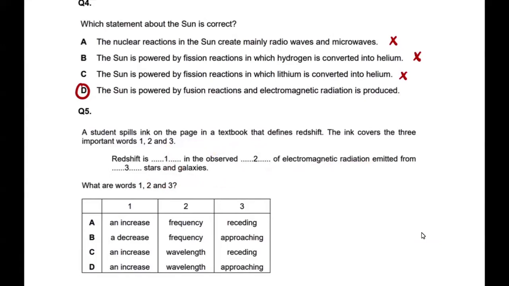Or it could also be a decrease in the frequency. Because that's what redshift means, that all the wavelengths are shifted towards the red end. So increased wavelength is correct, and decreased frequency is also correct. But this tells us that the stars are receding, they are going away from us. So that's option C.